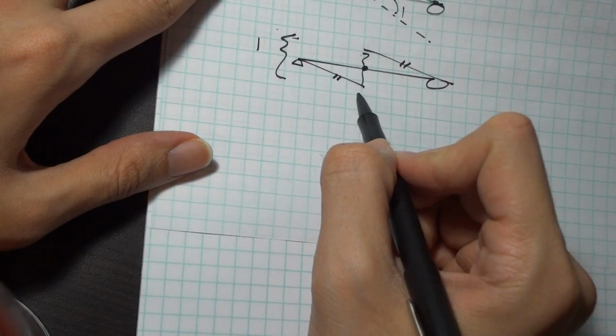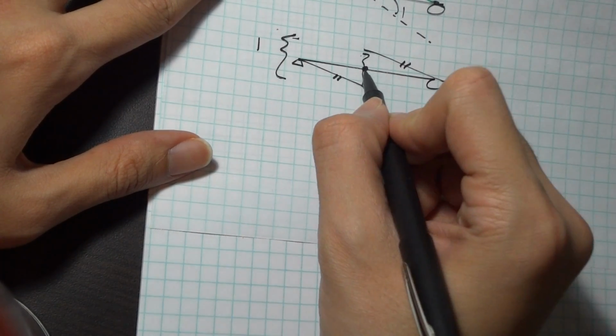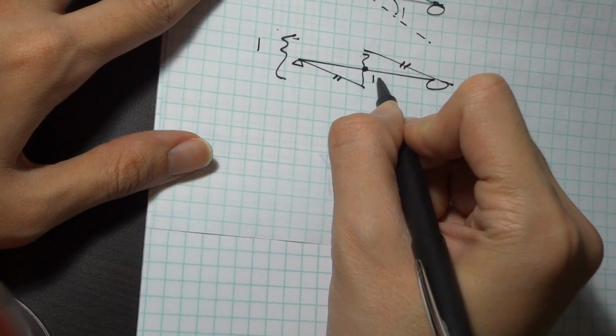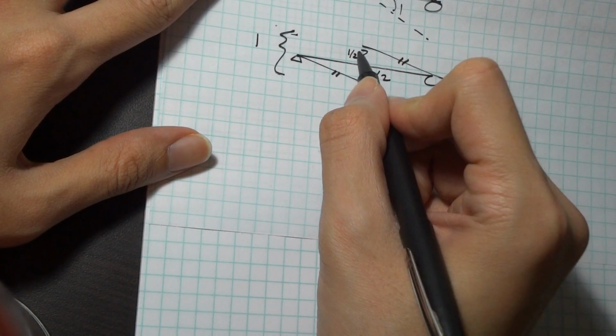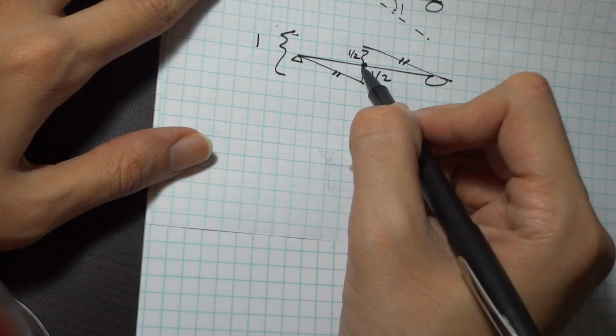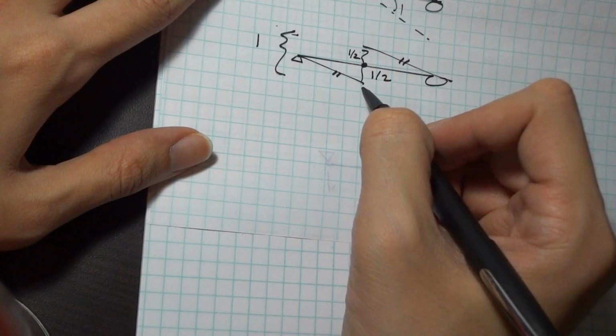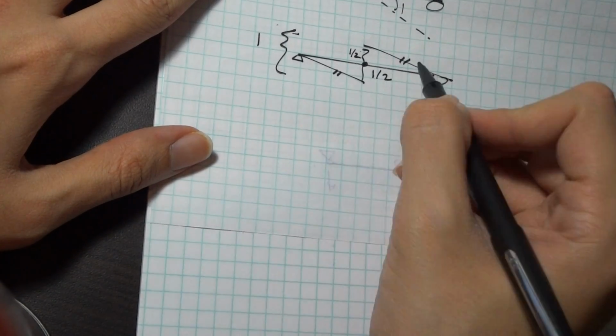So in this case, for example, I separated this. If this was in the center, right, this is going to be 1/2 and 1/2 here. I'm talking about the heights. The height of this is going to be 1/2 above the horizontal, 1/2 below the horizontal. But these 2 lines are parallel.